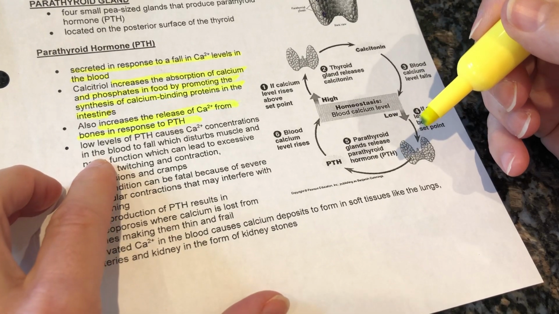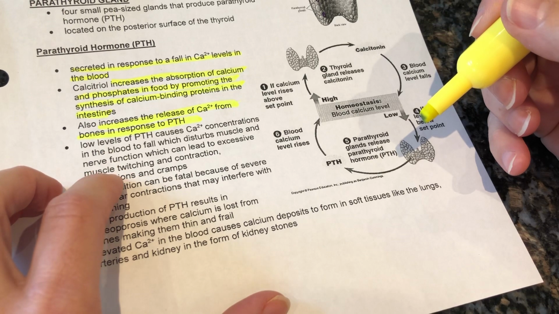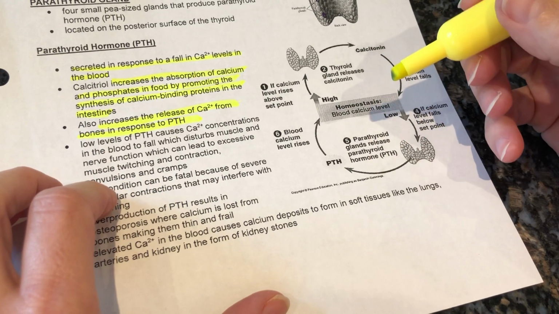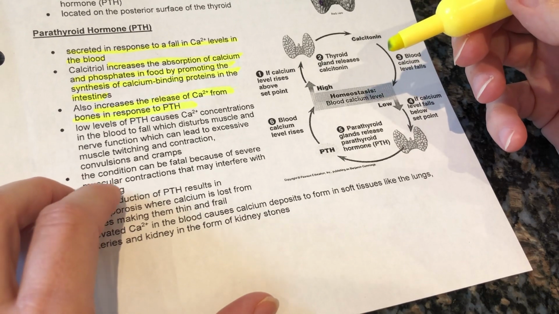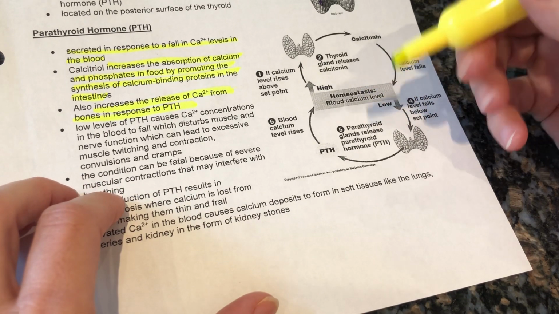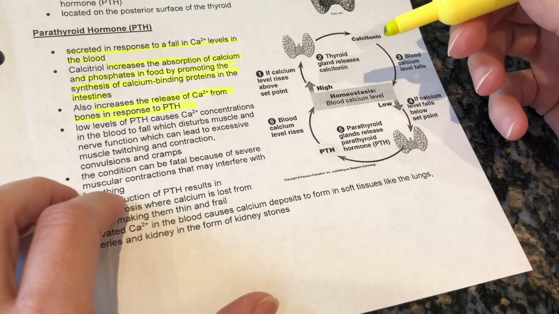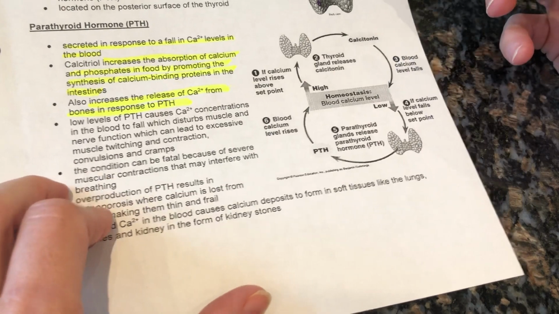So low levels of PTH cause calcium concentrations in the blood to fall, which disrupts muscle and nerve function. That's what I said to you earlier. You can't not have your muscles working. Okay, double negative there. If your muscles aren't working, you're not going to do very well. So unfortunately, you have to steal calcium from your bones, because if not, you can have convulsions and cramps.